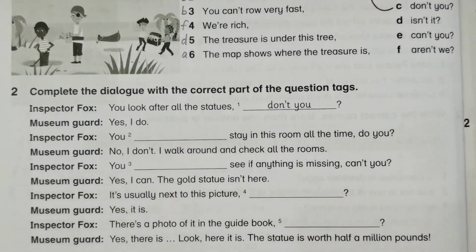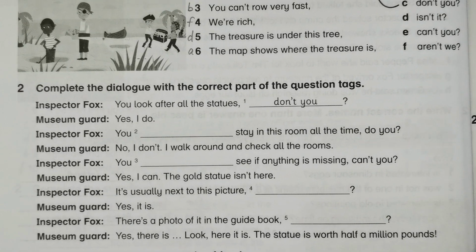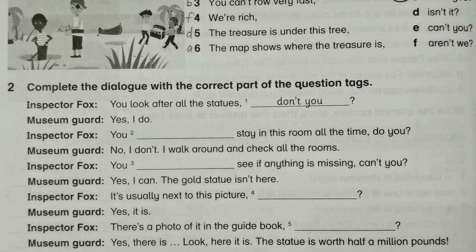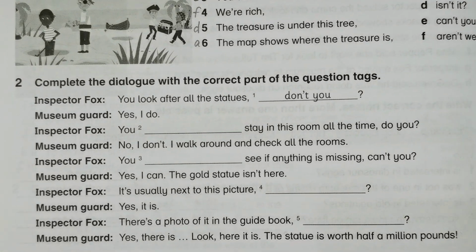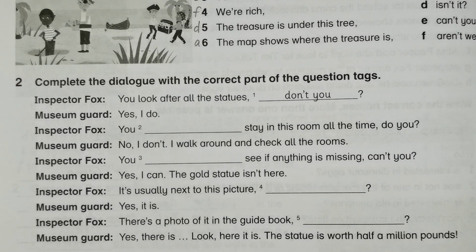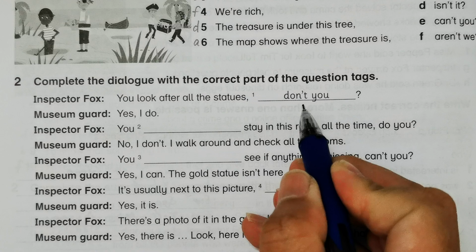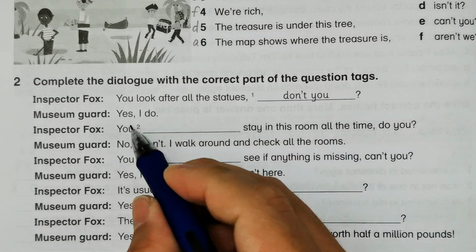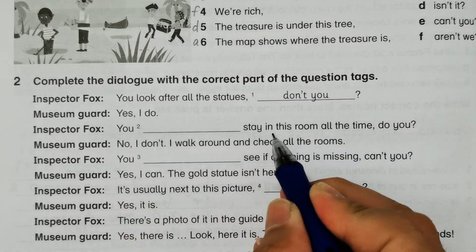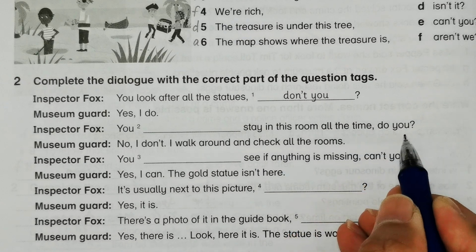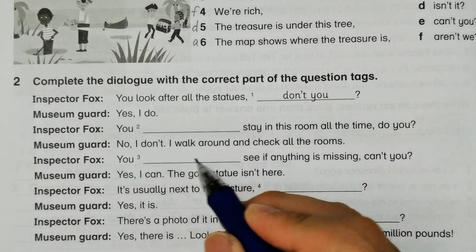So next we go to Activity 2. Activity 2, complete the dialogue with the correct part of the question text. So Inspector Fox and Museum Guard. You look after all the statues, don't you? Yes, I do. You stay in this room all the time, do you? So we have this one.